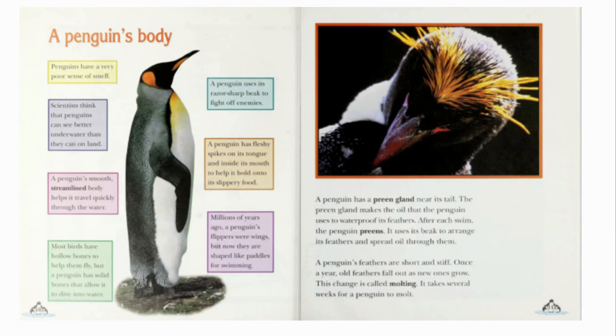A penguin has fleshy spikes on its tongue and inside its mouth to help it hold onto its slippery food. I guess that makes sense because a fish would be pretty slippery. Millions of years ago, a penguin's flippers were wings, but now they are shaped like paddles for swimming. And during this unit, we're also going to be learning a bit about how those animals change and adapt, and how those survival changes occur.